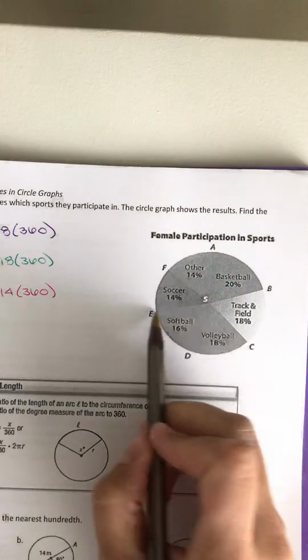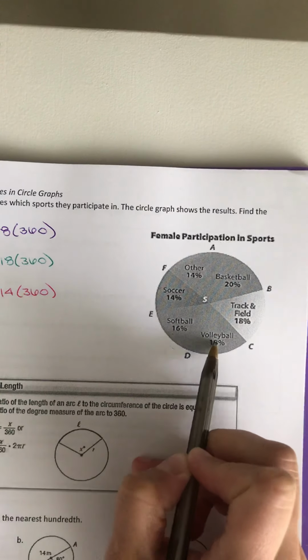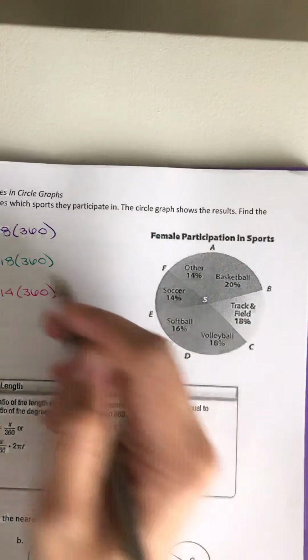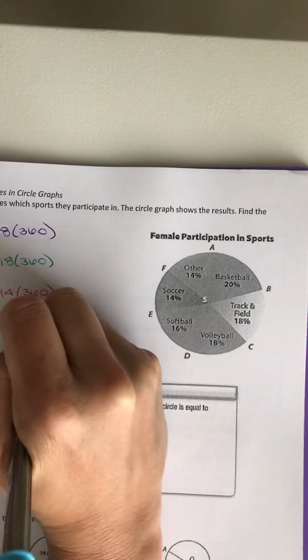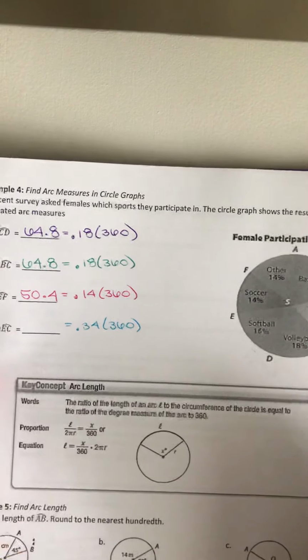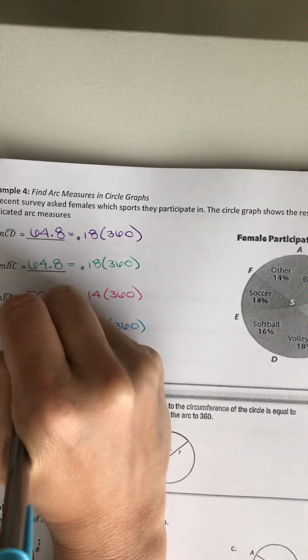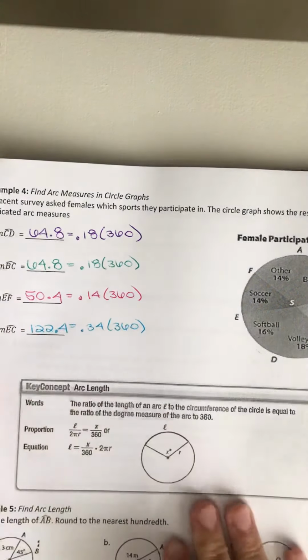And lastly, EC. I'm going to add 16% and 18%, which is 34%. So I'm going to do 0.34 times 360, and I'll get 122.4.